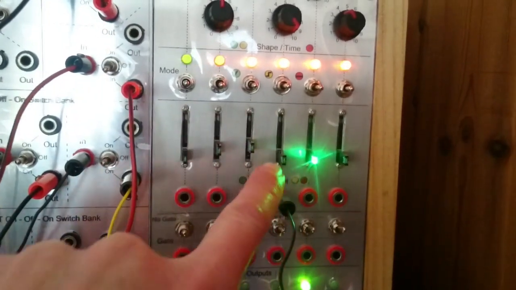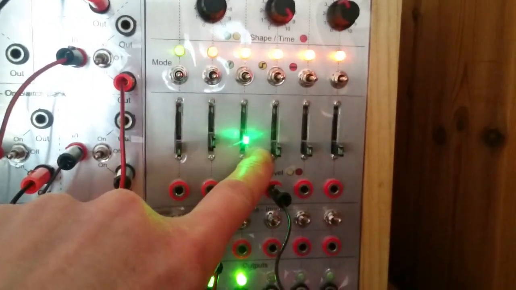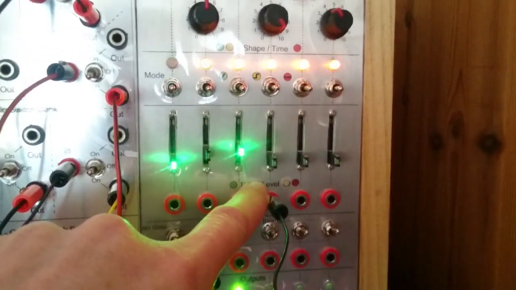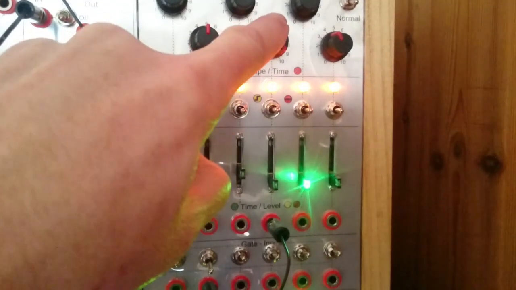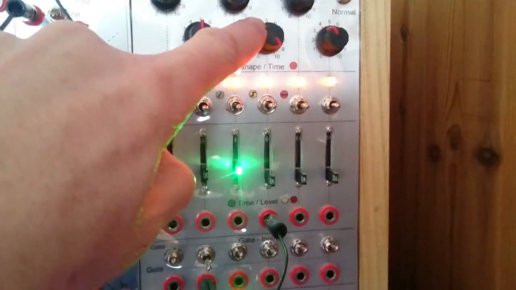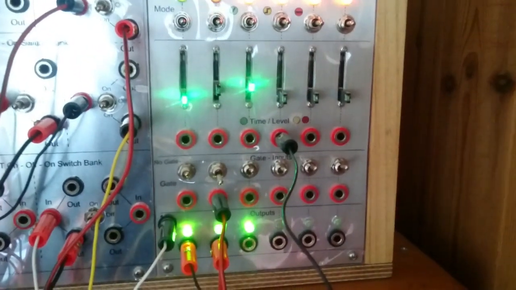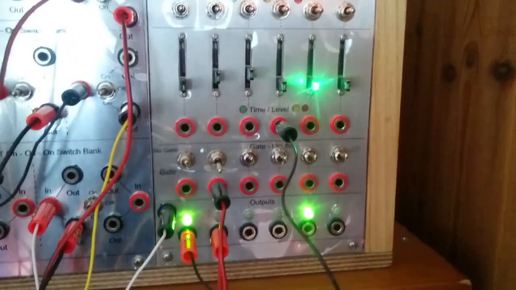And when that note's played, manipulated by the LFO, I put some slew rate on that so it doesn't jump straight to it, it kind of slows down. So yeah, all is good.